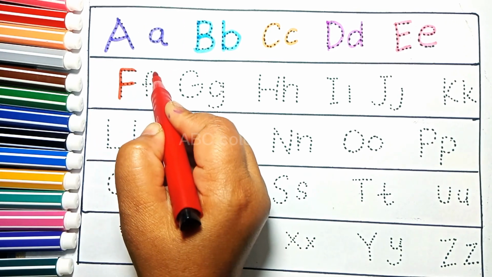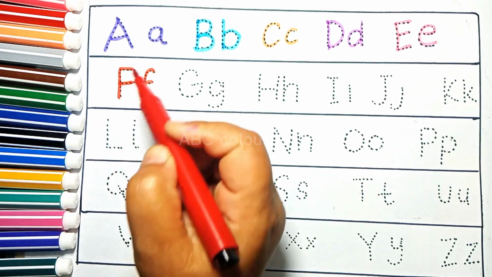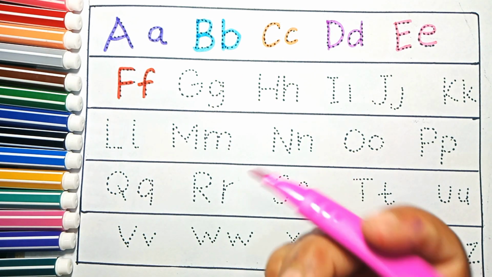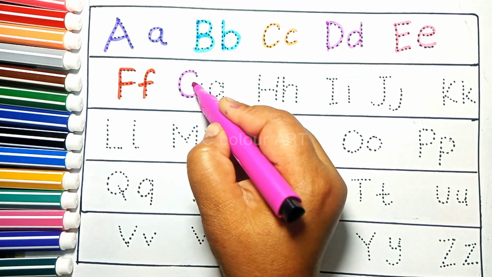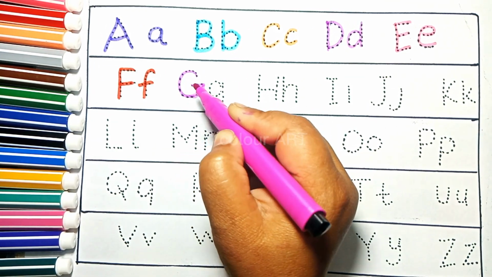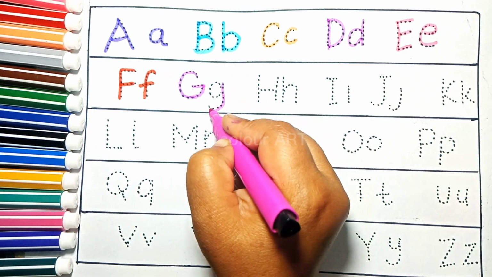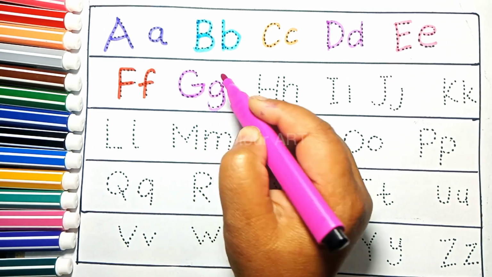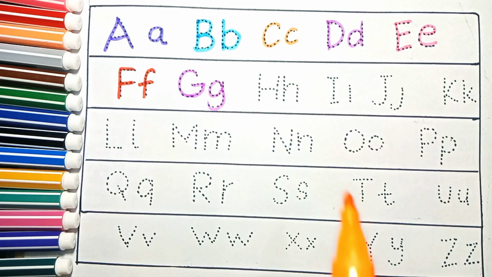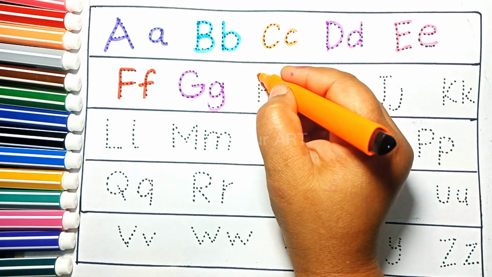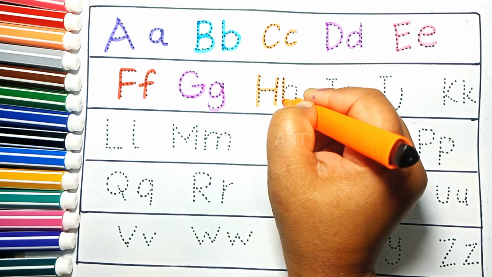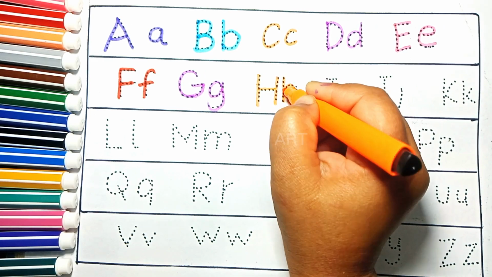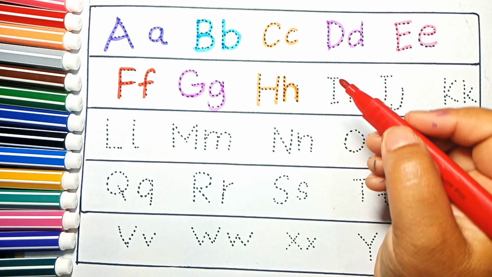F for frog, F for fish. Magenta color. G for grapes, G for gate. Orange color. H for hen, H for horse. Red color.